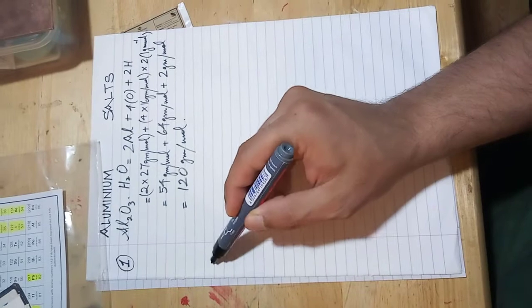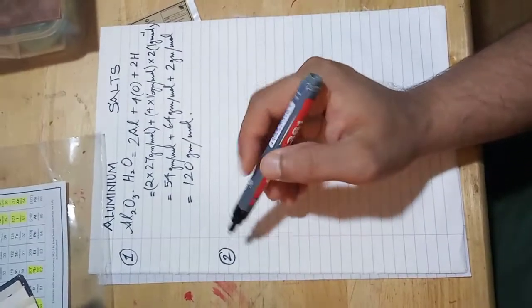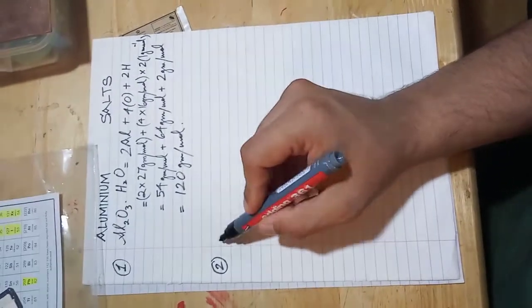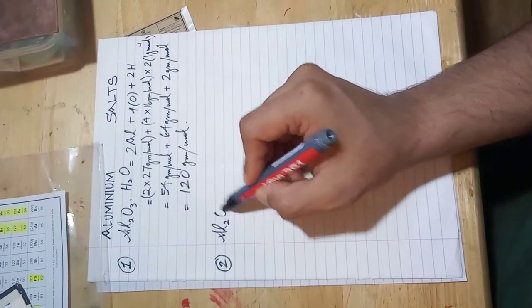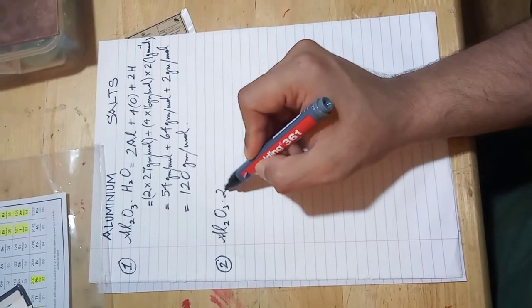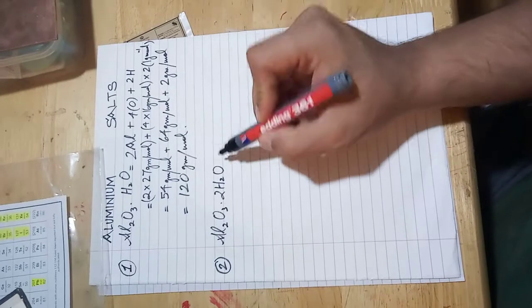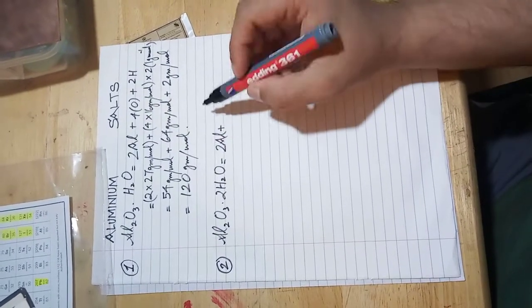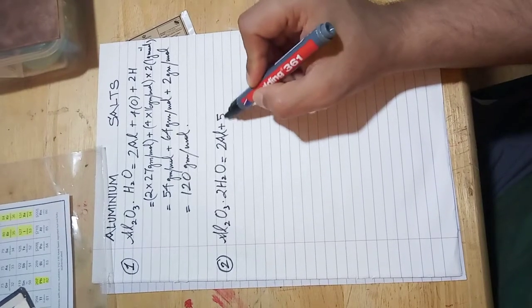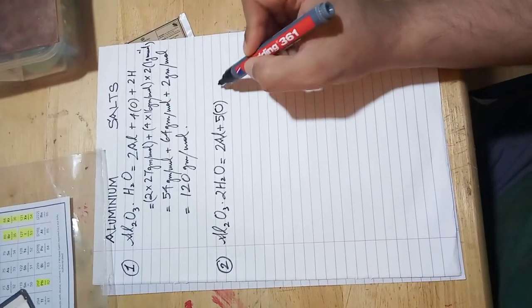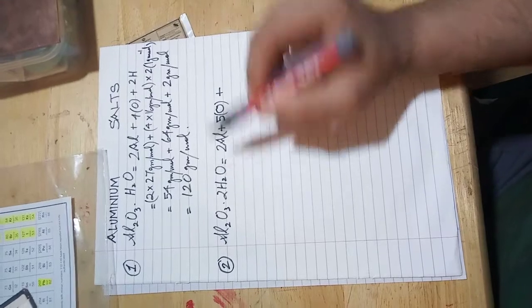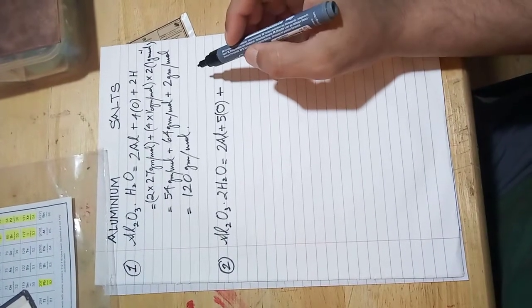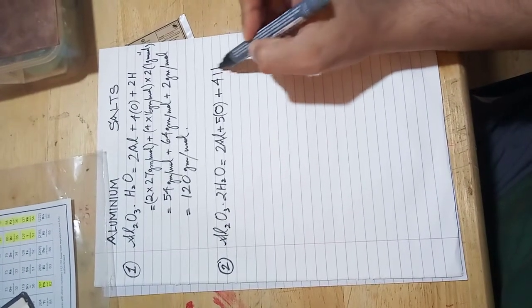The second one would be aluminium oxide dihydrate. That contains 2 aluminium atoms, 5 oxygen atoms, 4 hydrogen atoms.